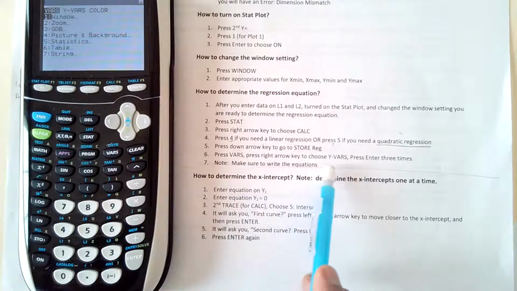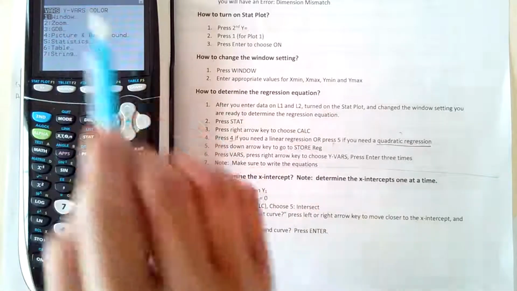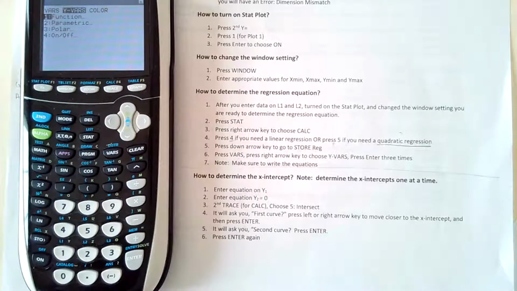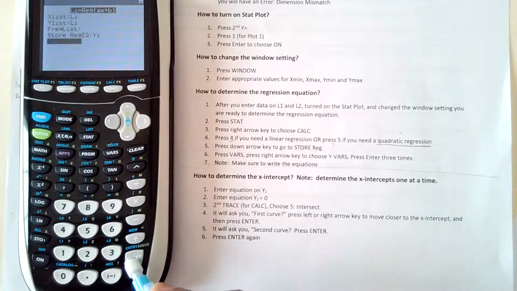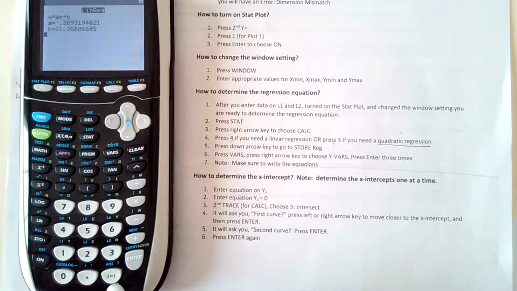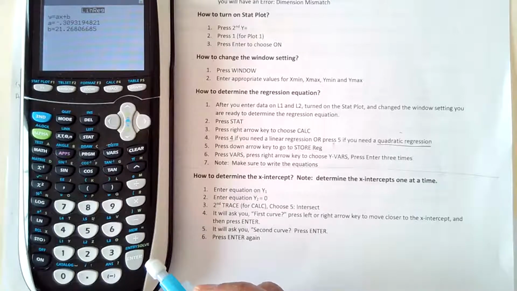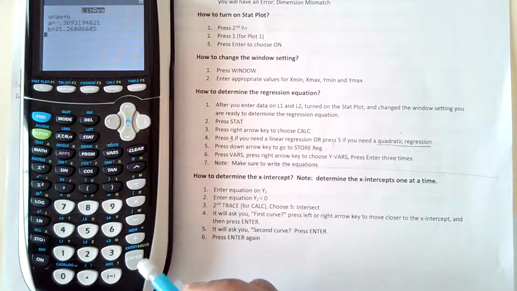When you press the Vars button, press to the Y Vars. Go there and press enter 3 times: 1, 2, 3. Now that will give us our equation, but you're not seeing it yet. So you have to press enter one more time, and that's your linear regression equation.